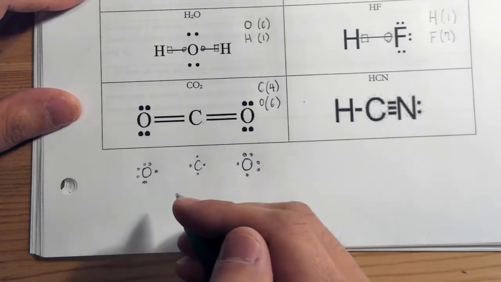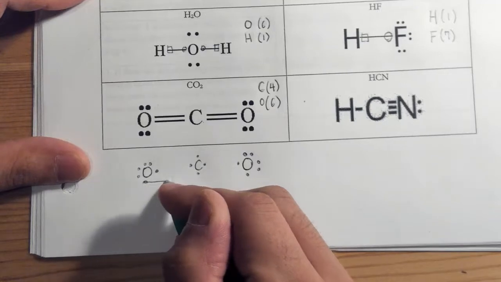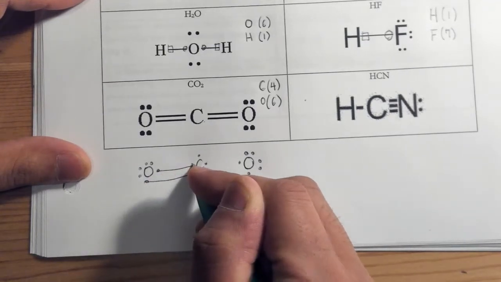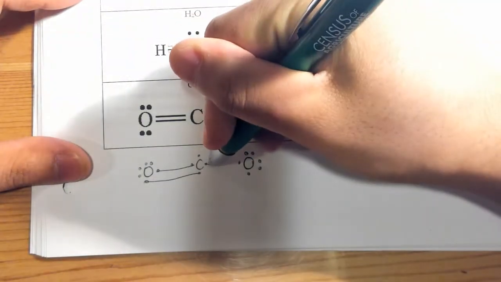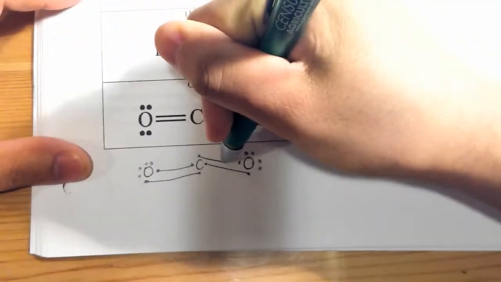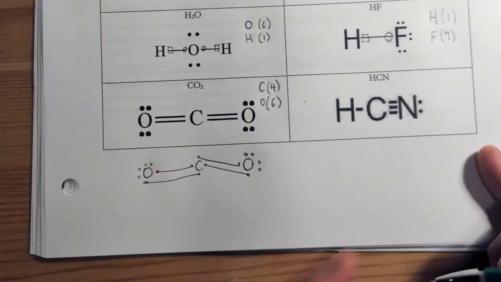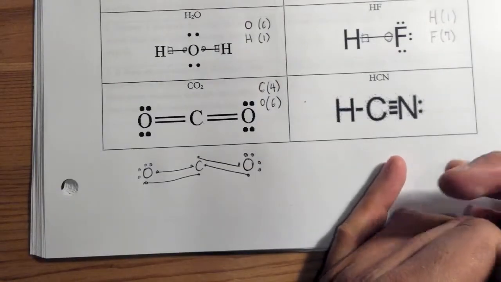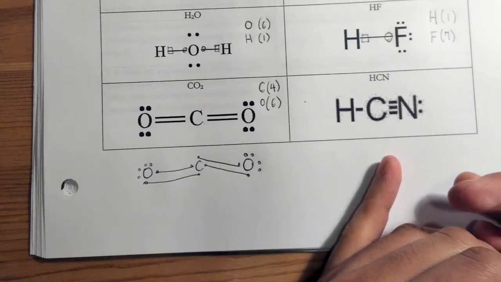So I'm going to pair up these electrons by connecting them with the other electrons. Okay. So I've connected the electrons, and it came out like that.